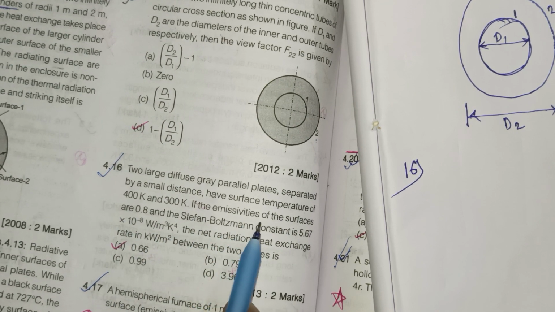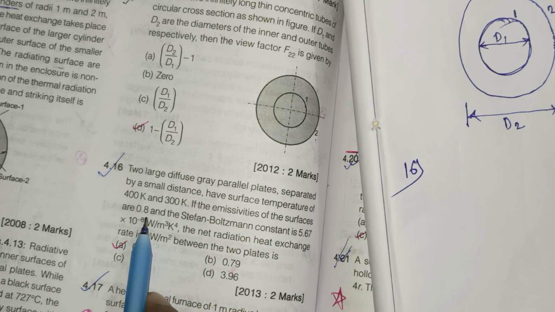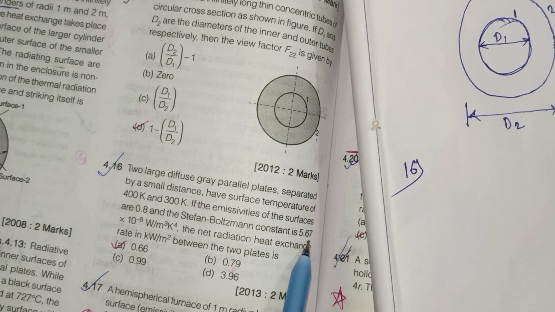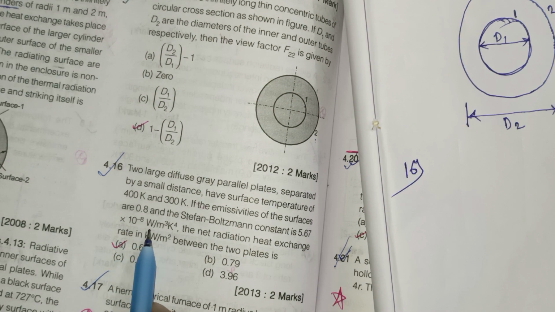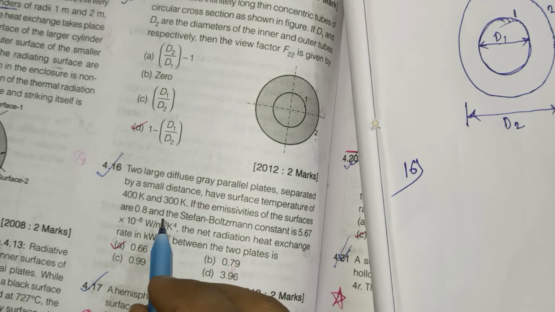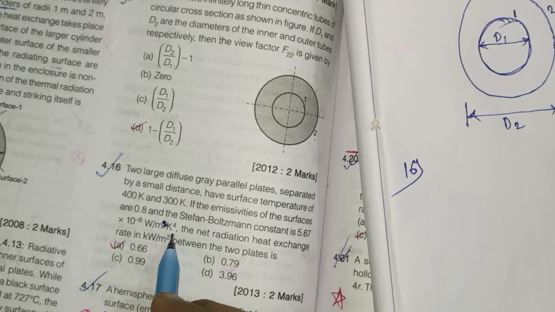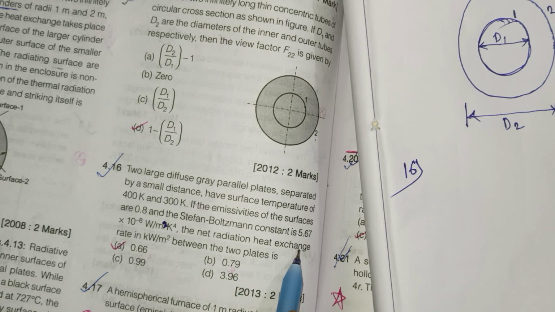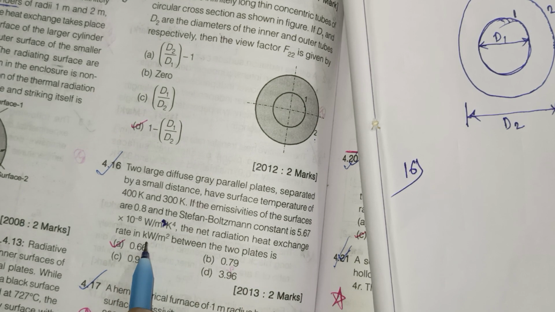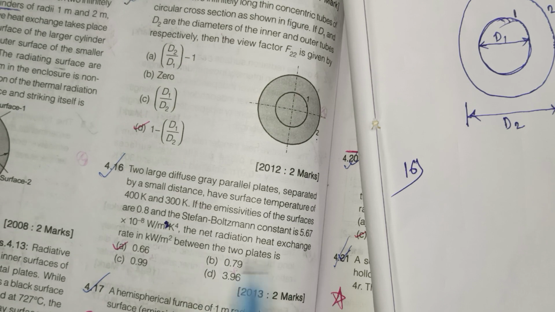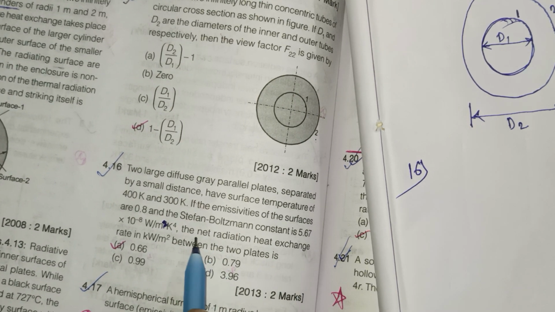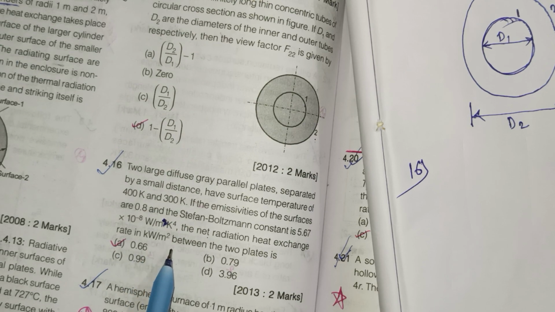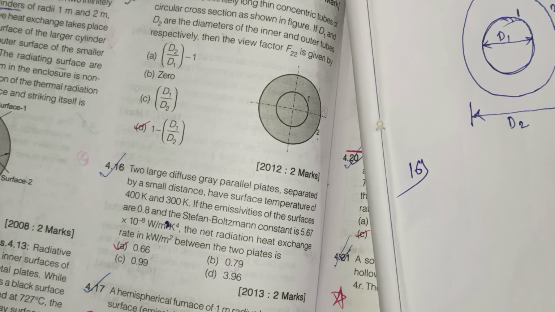If the emissivities of the surfaces are 0.8 and the Stefan-Boltzmann constant is 5.67 into 10 to the power minus 8 watt per meter square Kelvin to the power 4, find the net radiation heat exchange rate in kilowatt per meter square between the two plates.